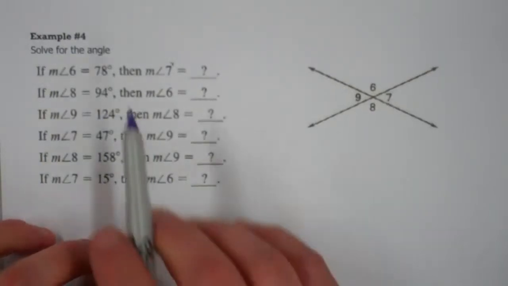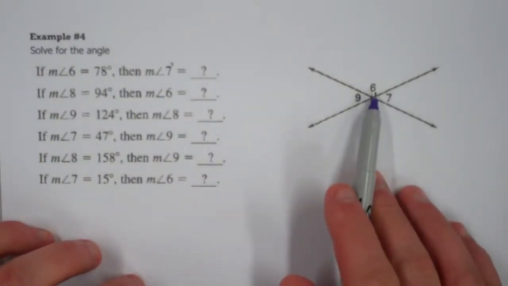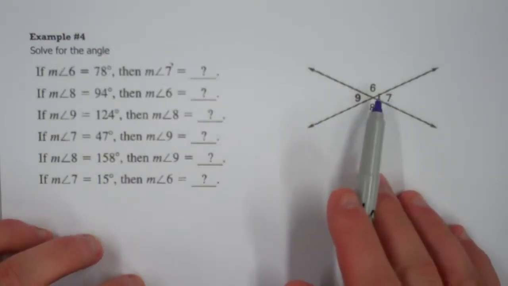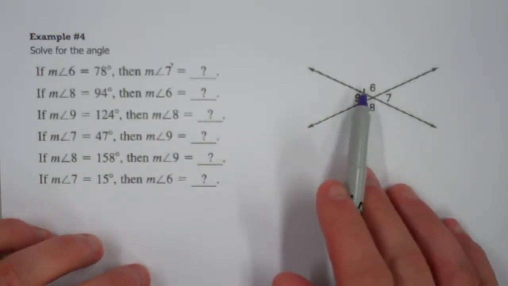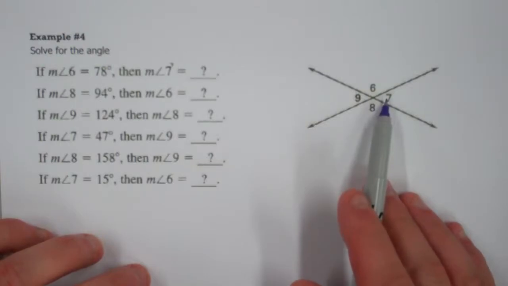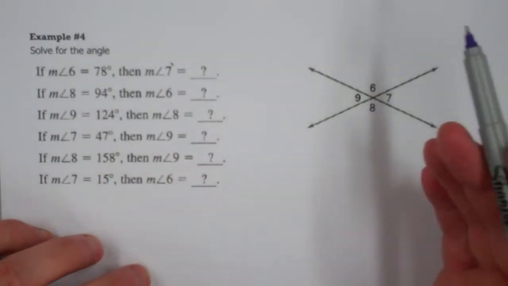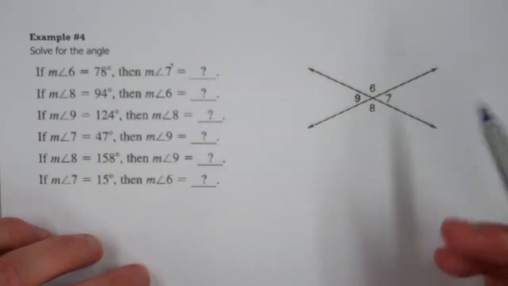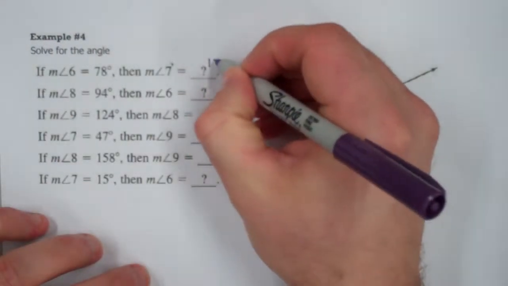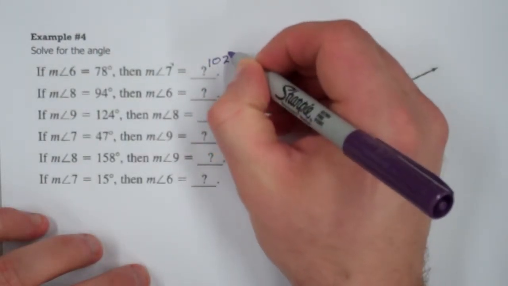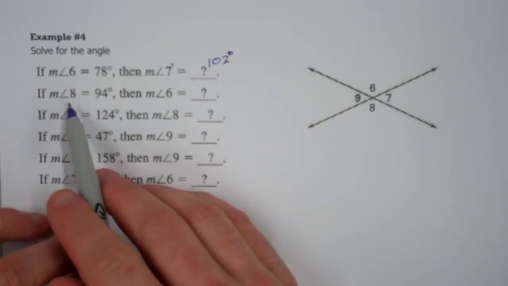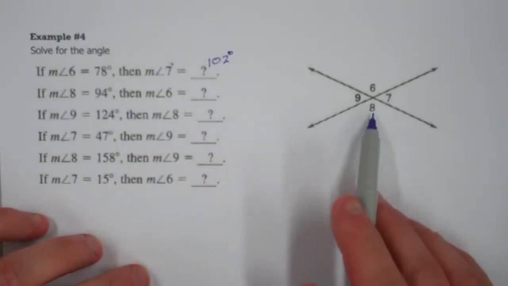So let's take a look at the measure of angle 6. That's here. And we want to know what the measure of angle 7 is. Well, 6 and 7 form a line, and they're actually a linear pair. So their measures must add up to 180 degrees. So if we took 180 and subtracted 78, or asked ourselves what number plus 78 is 180, we should come up with 102 degrees.